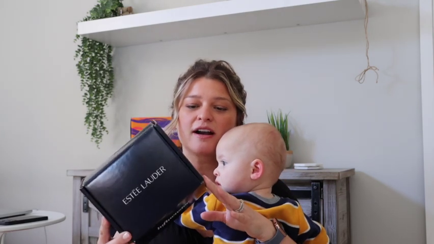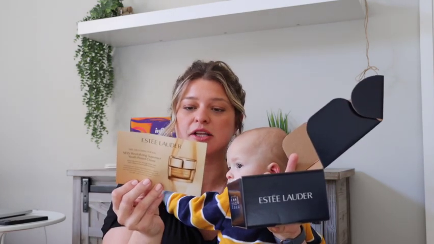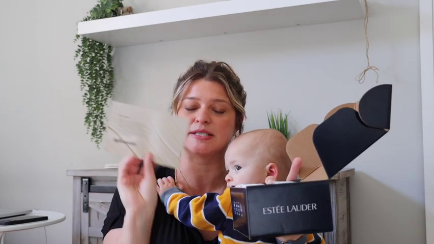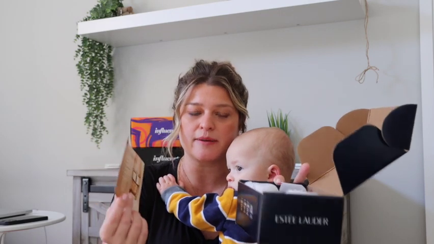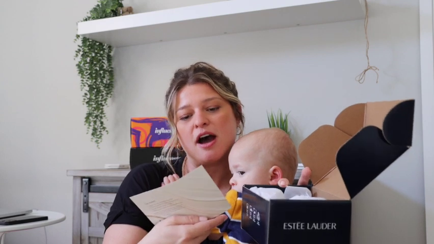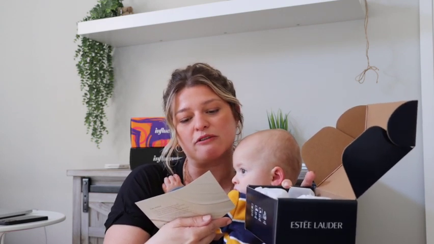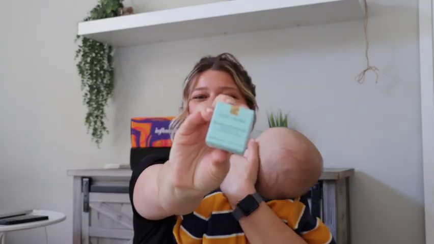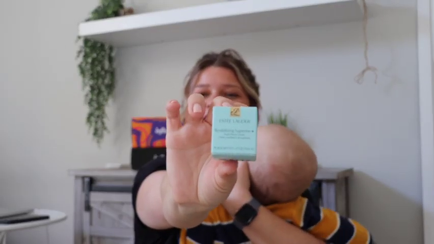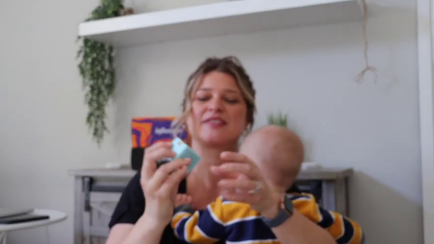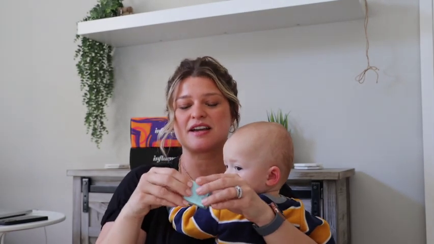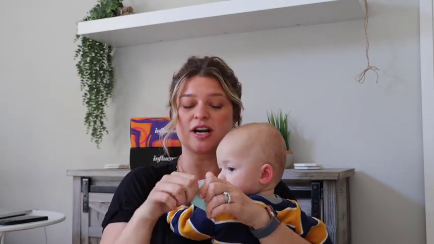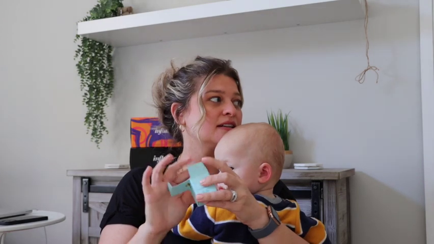Okay, so like I was saying, this one came from Estee Lauder. Inside you'll have a card telling you directions, what to do. You can also look up the directions on the Influenster app. So basically this is their new Revitalizing Supreme Plus Youth Power Cream. Something to mention, this is a travel size, a smaller size.